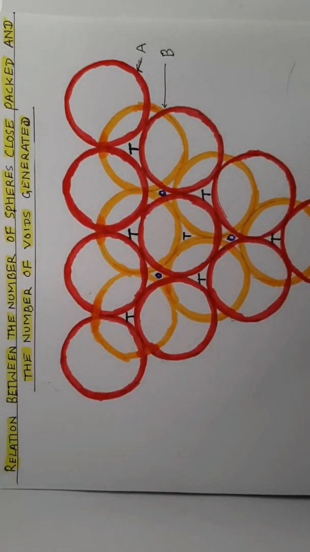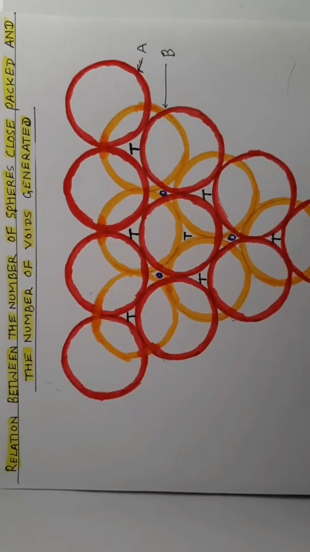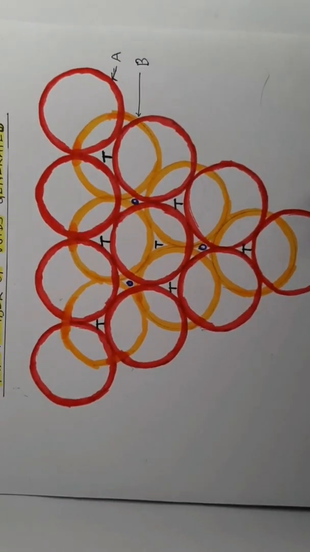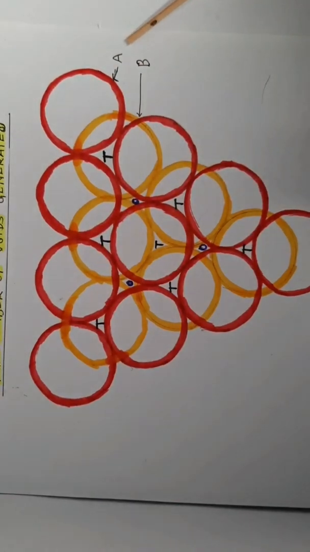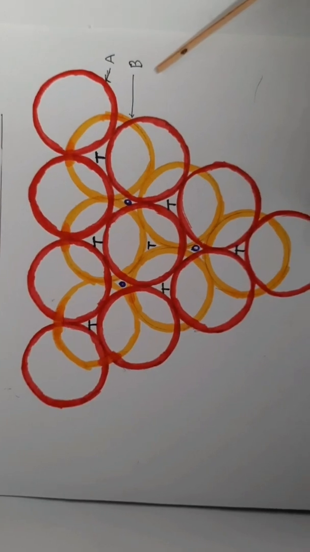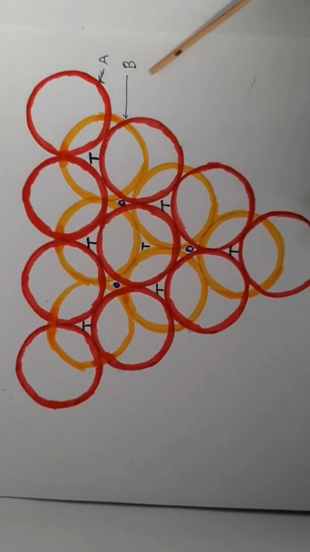Today we will establish the relationship between the number of spheres close packed and the number of voids generated. Let us consider the hexagonal packing. Here the red ball represents the A layer and the yellow ball represents the B layer. After forming the second layer, two different types of voids will be created. One is known as tetrahedral void and another is known as octahedral void.